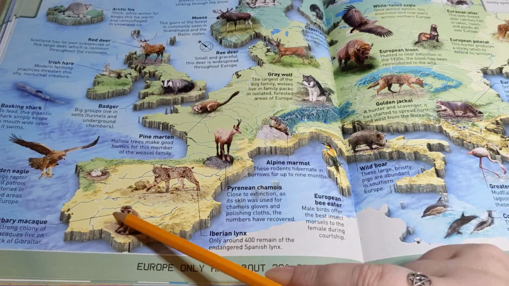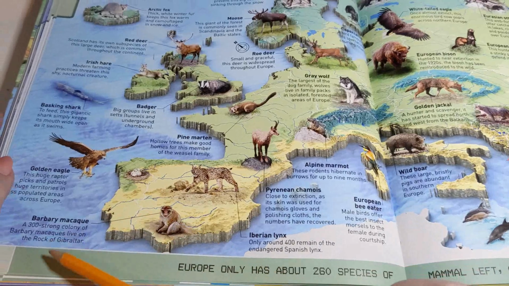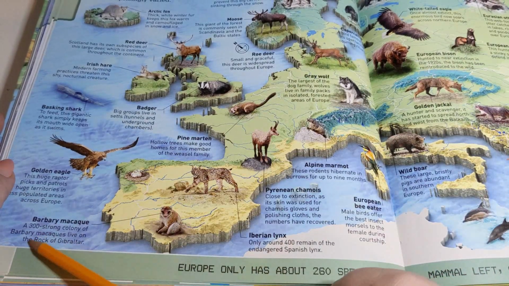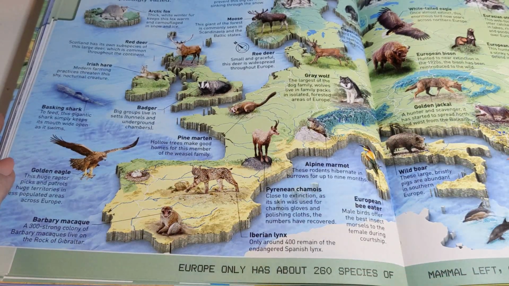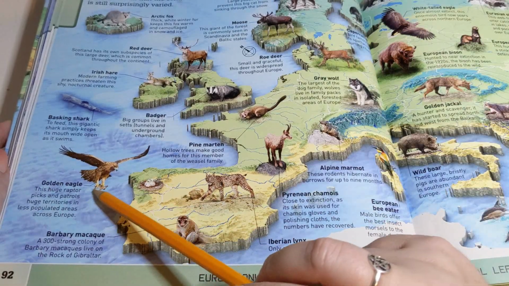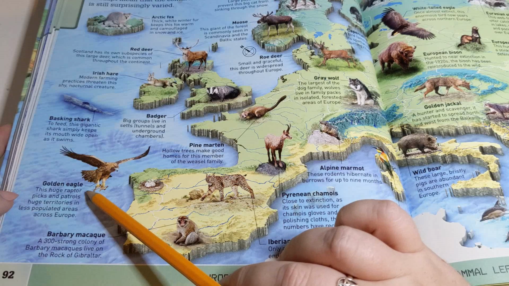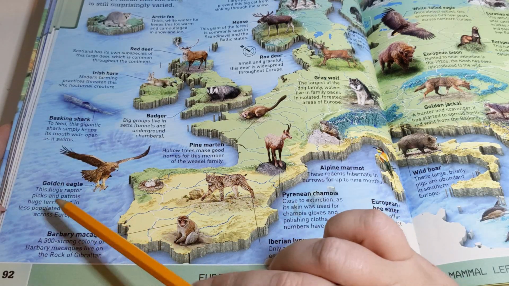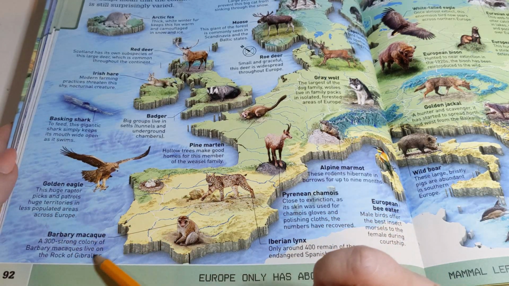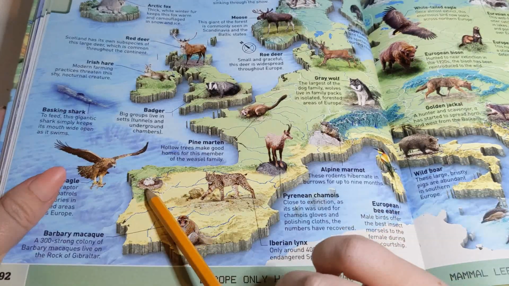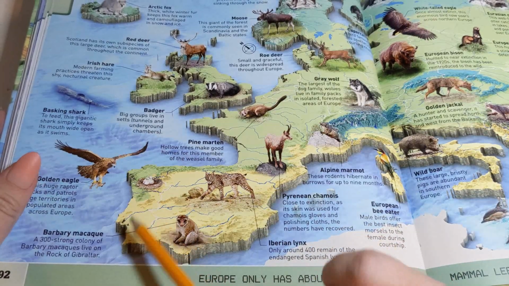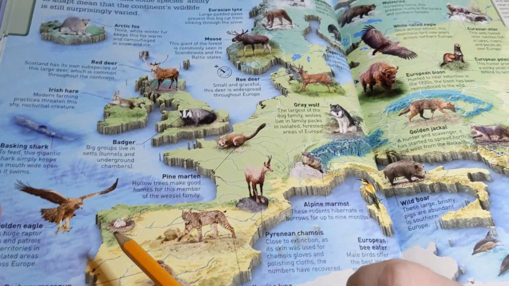Here's the Barbary macaque. A 300-strong colony of Barbary macaques live on the Rock of Gibraltar. Here's the golden eagle. This huge raptor patrols huge territories in less populated areas around Europe. Is that a little nest of babies? I'm guessing. Let's see what's up here.